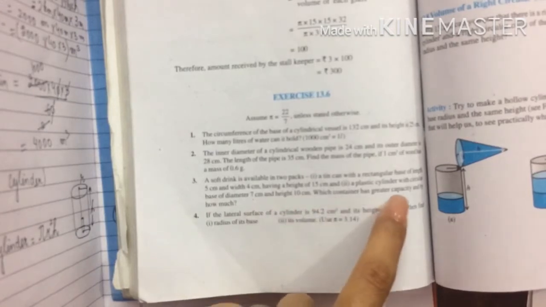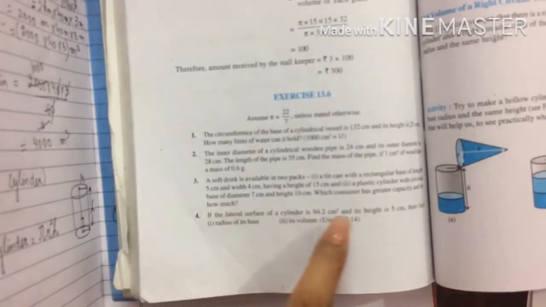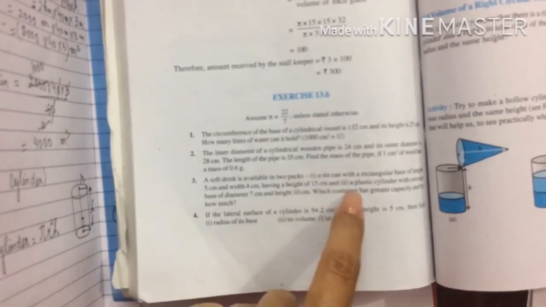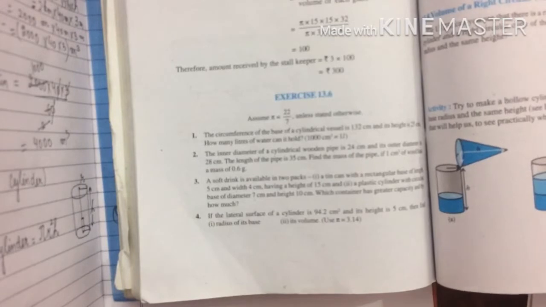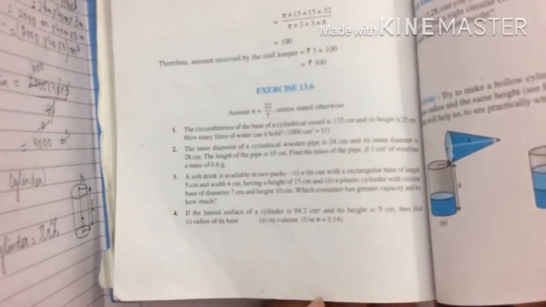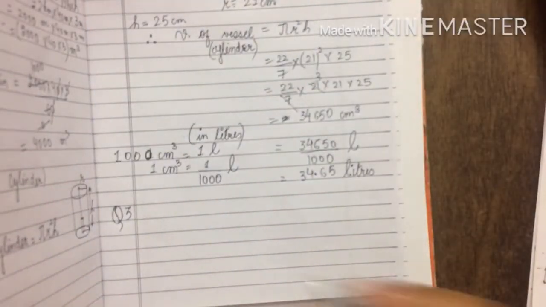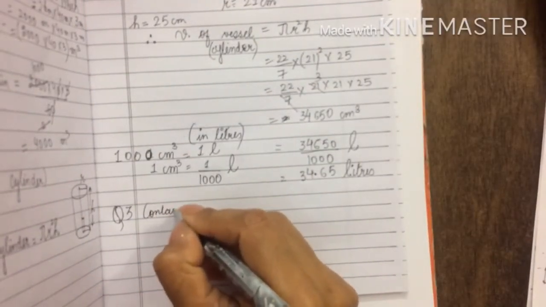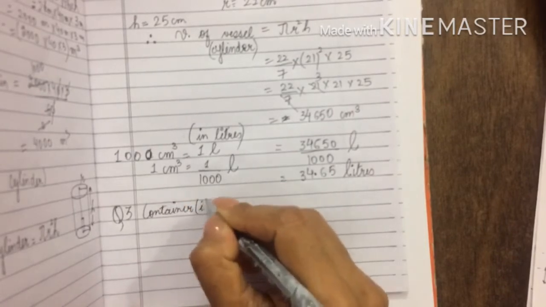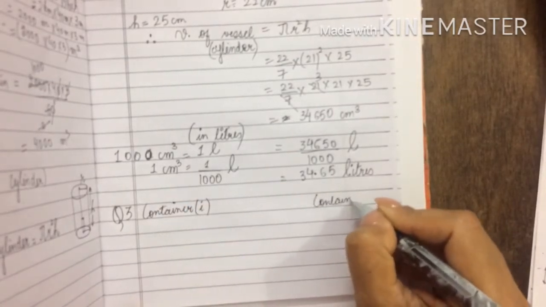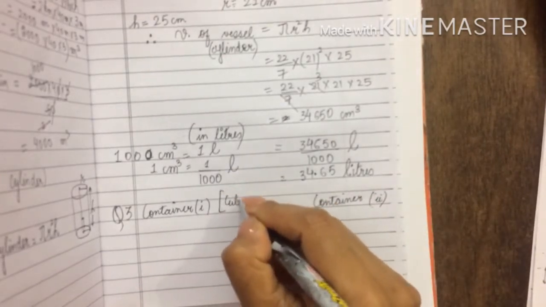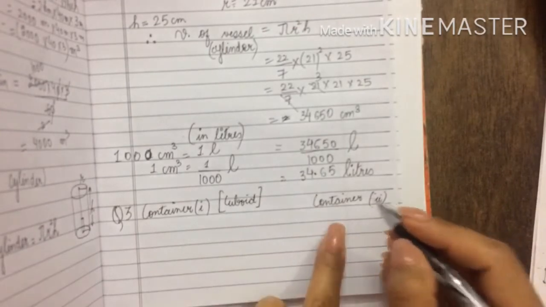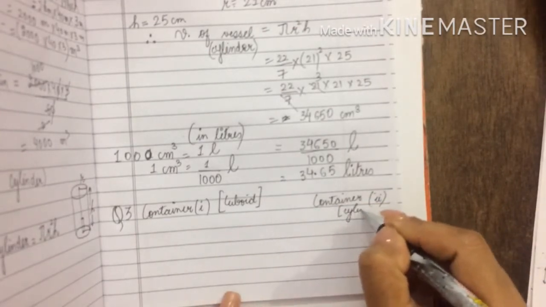Which container has greater capacity and by how much? To find out the capacity, you need to find out the volume of the two packings and then compare them and see which container has greater capacity and by how much. Let's solve the answer. So I'll be doing it side by side, container 1 and container number 2. This container is cuboidal in shape and this container is a cylinder in shape.